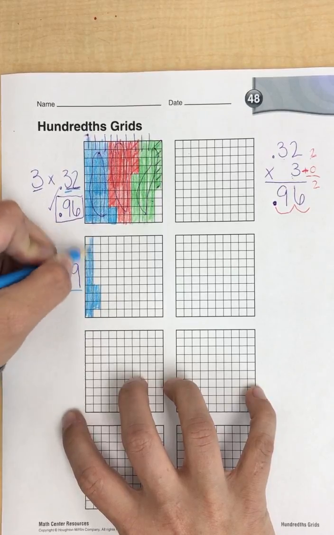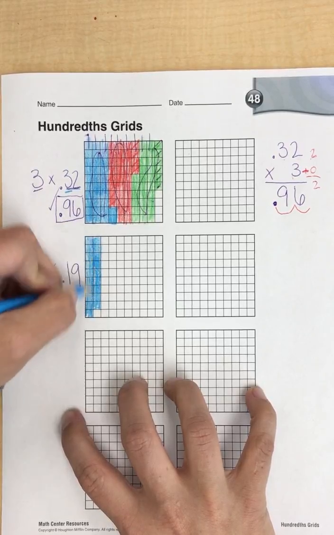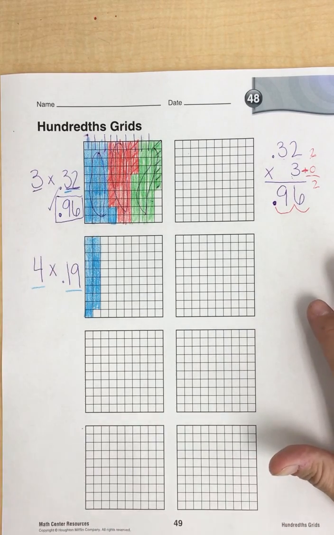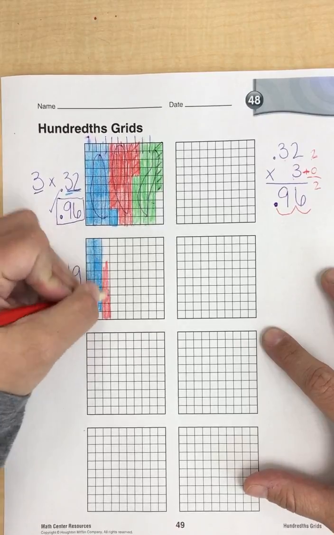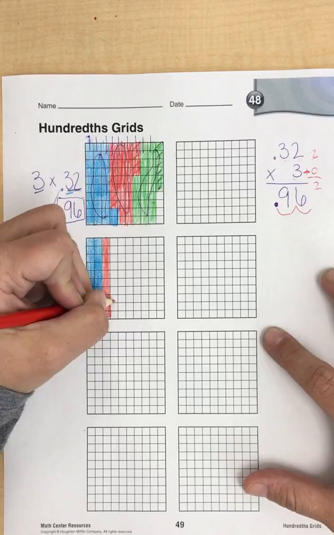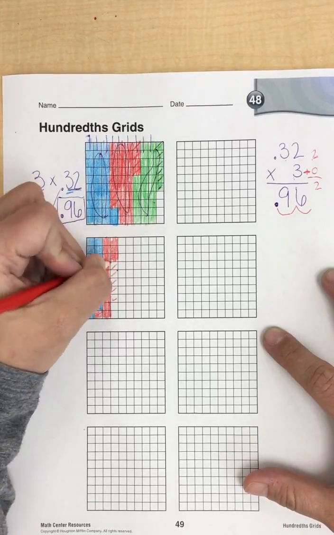So that's 1/10 bar and 9 of the little hundredths in the next row. Okay, so that's my first set. My second set, I can go ahead and shade in 1/10 bar. And then 1, 2, 3, 4, 5, 6, 7, 8, 9.